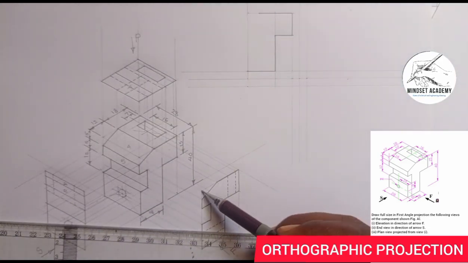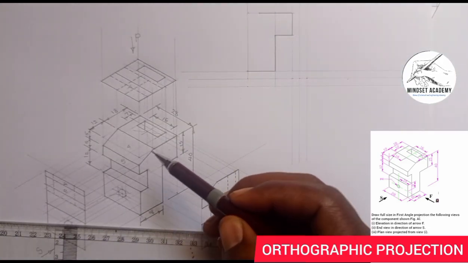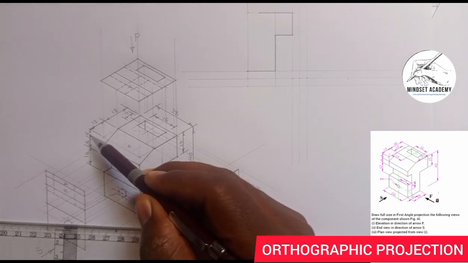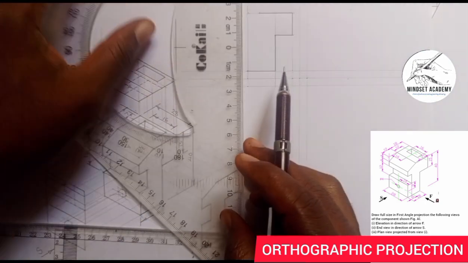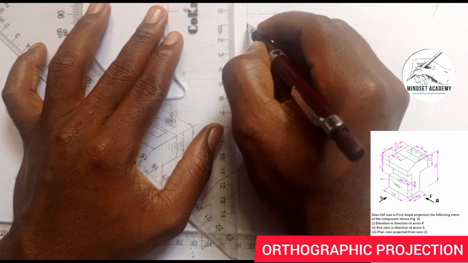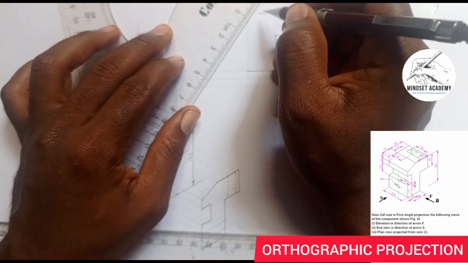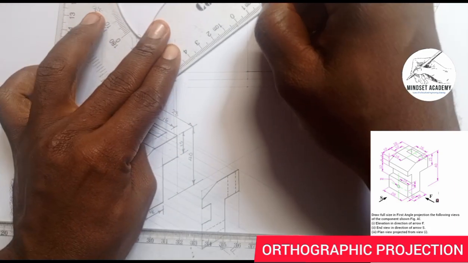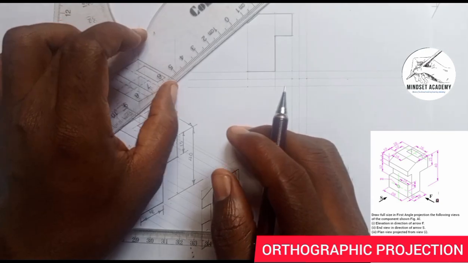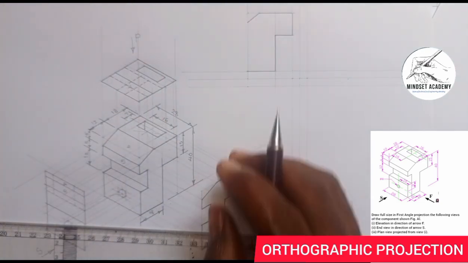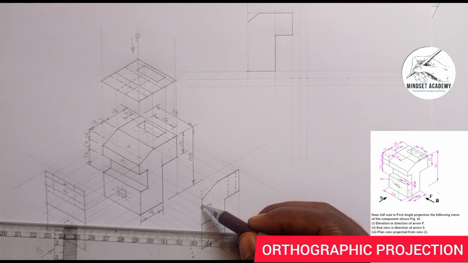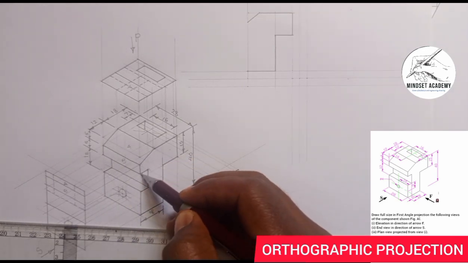Then from this point to this point, which is the same thing as this point to this point, and that is what? 6. So I'll measure 6 from 0 to 6, which I will join this point to here. Can you see that?